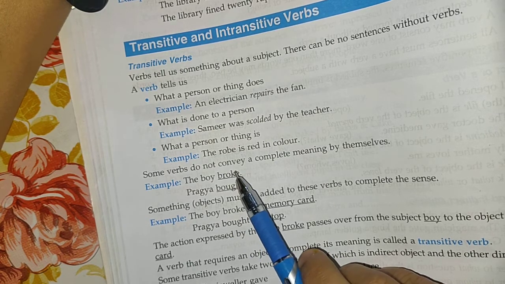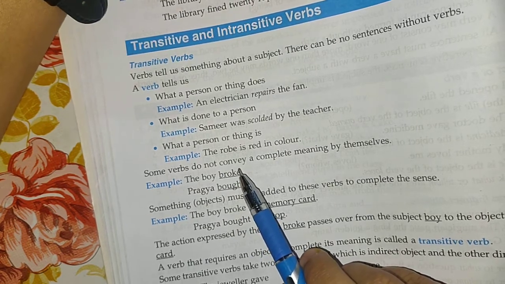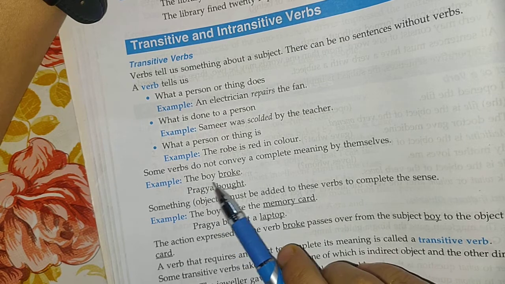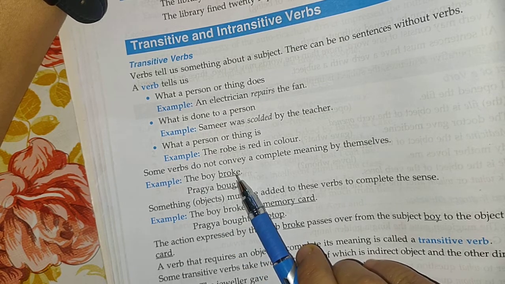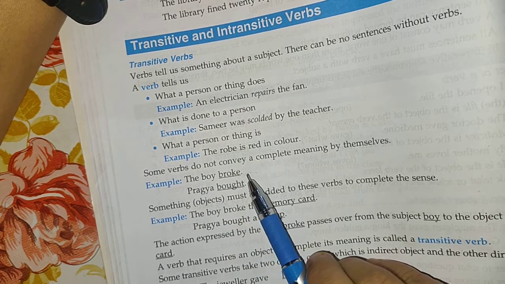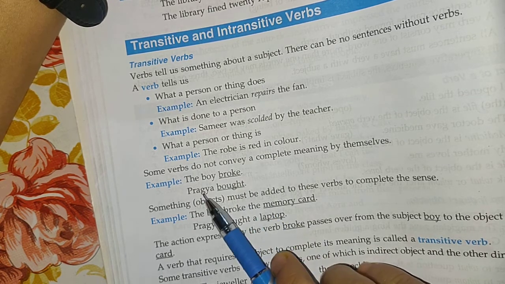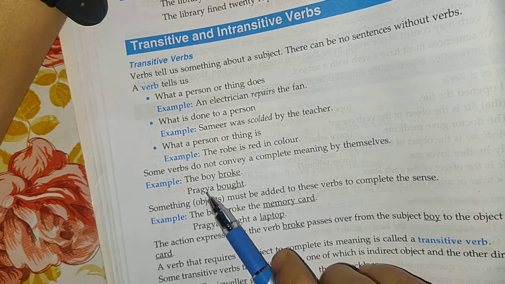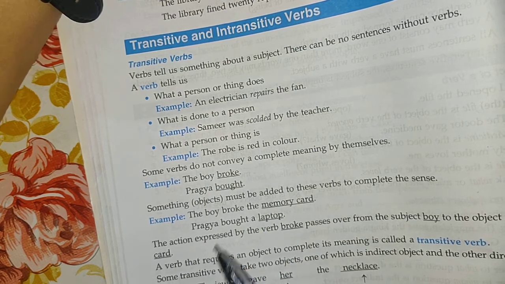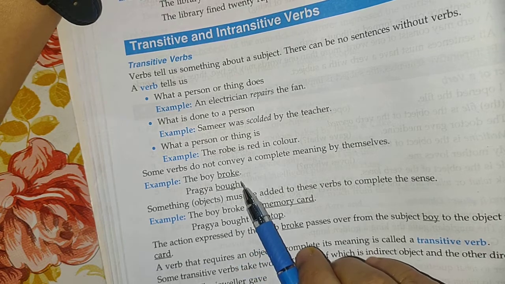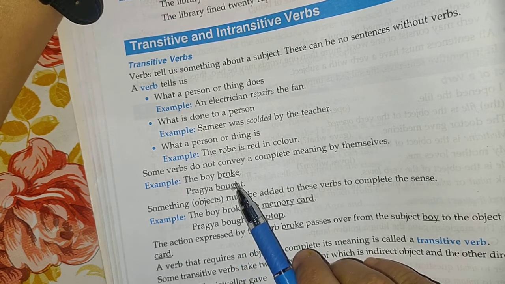A sentence must have a verb, so I have put a verb here, but we don't get the answer to what did he break. Pragya bought: we know that Pragya has taken an action, but what did she buy?